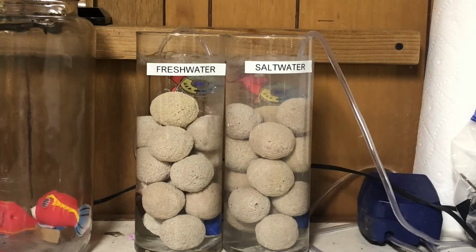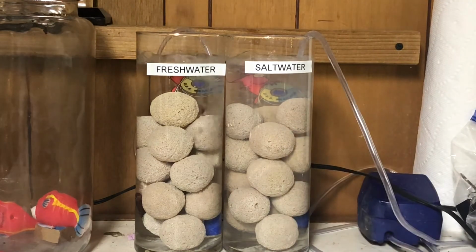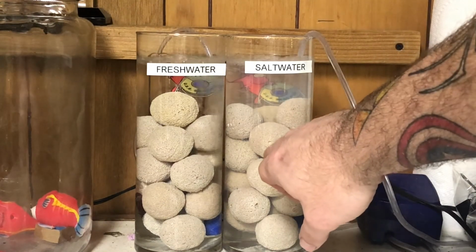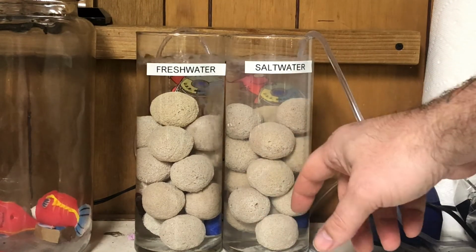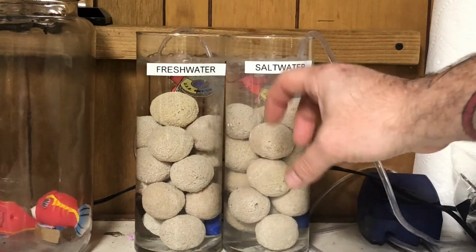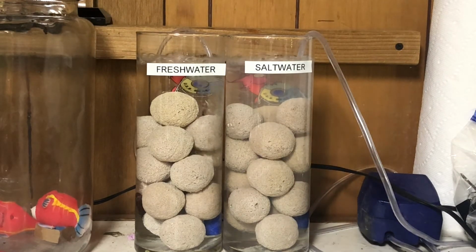This is a great way to start a filter, or to start a tank, by the way. This is all filter media in here. These are Marine Pure balls by Media. These are really, really great filter media. And now once these are done, I'll be able to take these and put them into my tanks to seed those tanks and speed up the cycle.